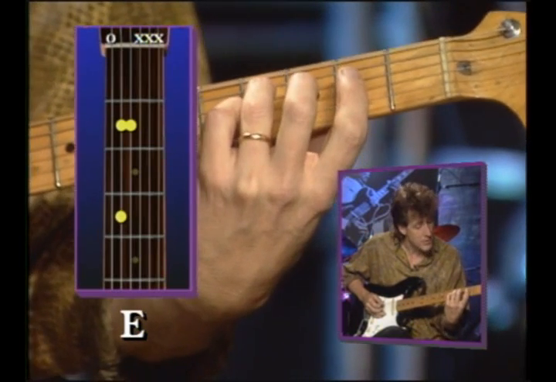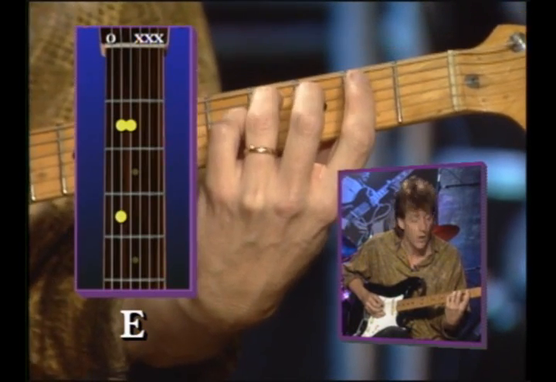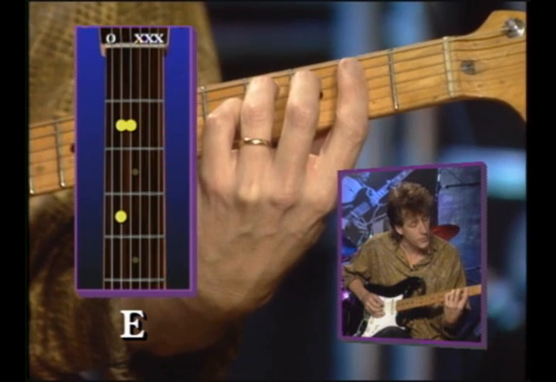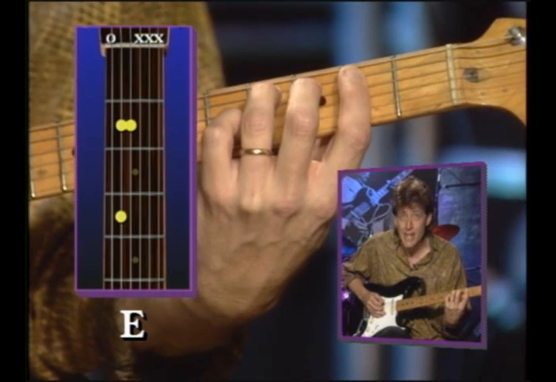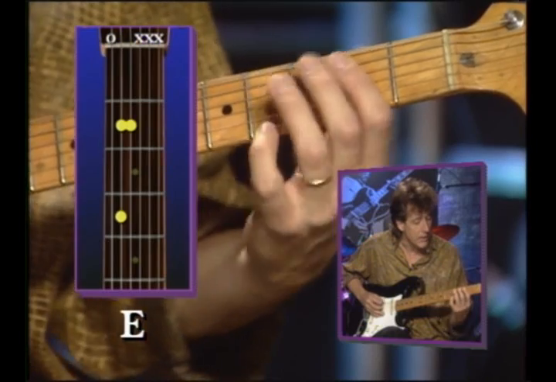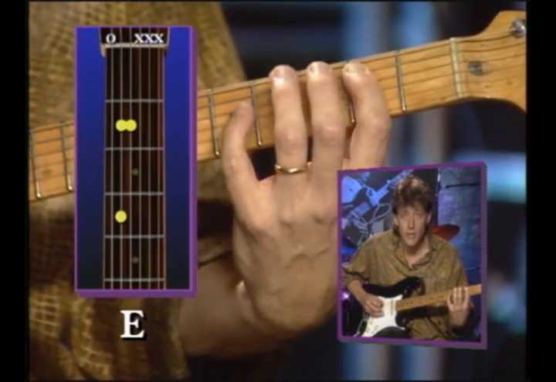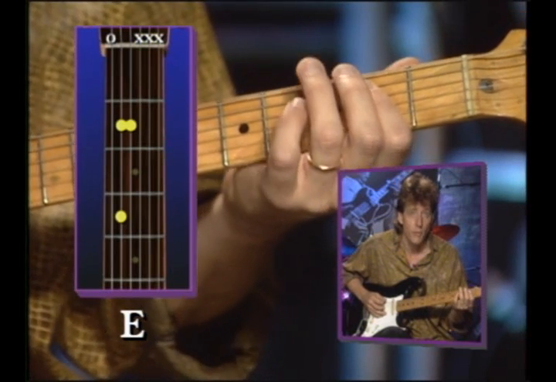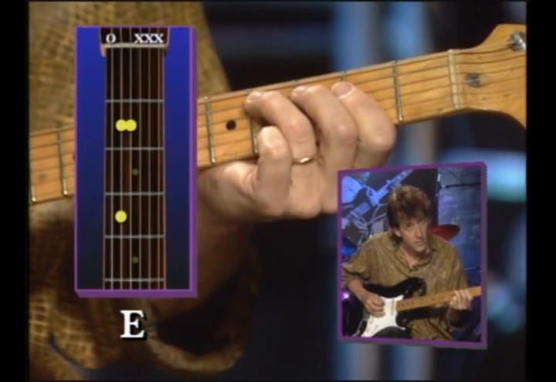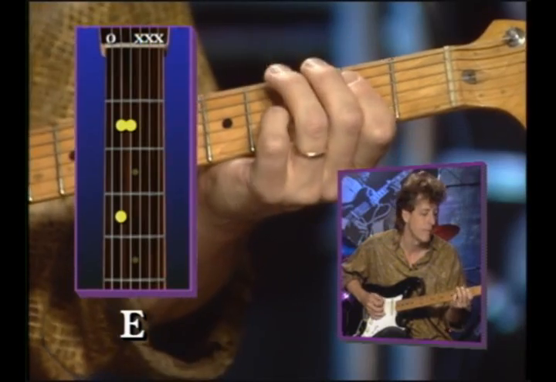The note I'm adding is C sharp. It's at the 4th fret on the 5th string. In relation to the E chord itself, the root, E, it's the 6th note. The B is the 5th, the C sharp is the 6th. So I'm going from the 5th to the 6th. Right? And there's my pattern.